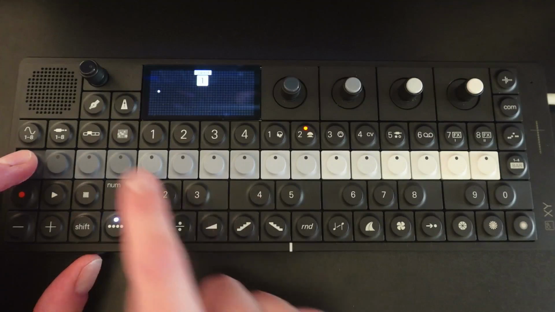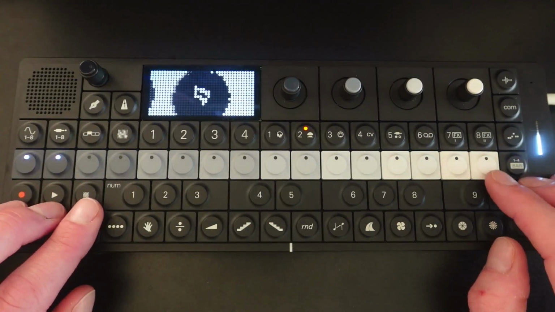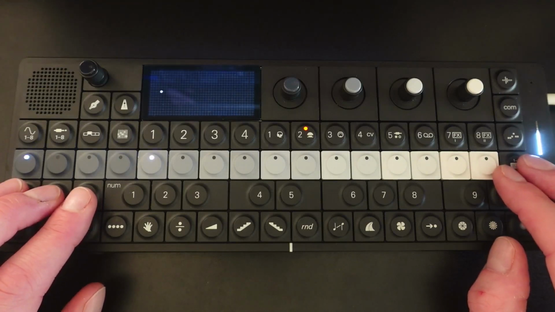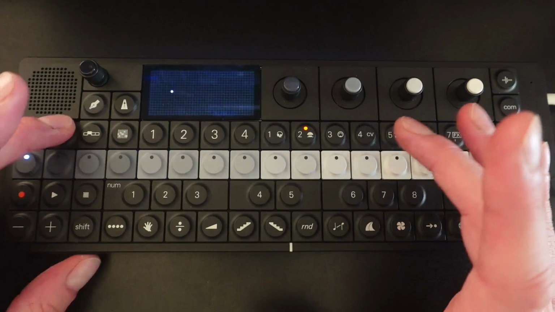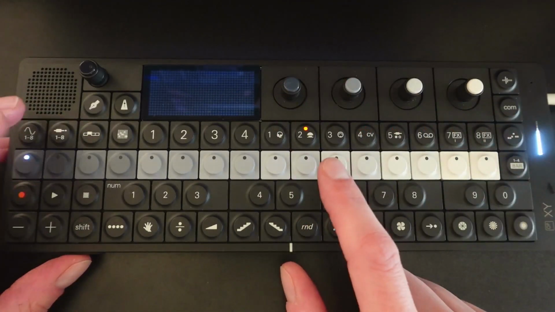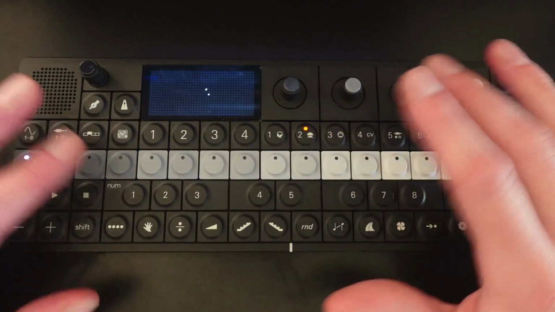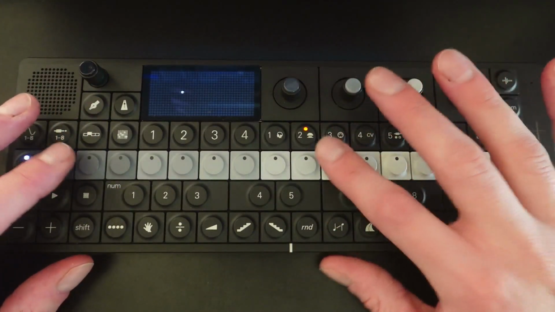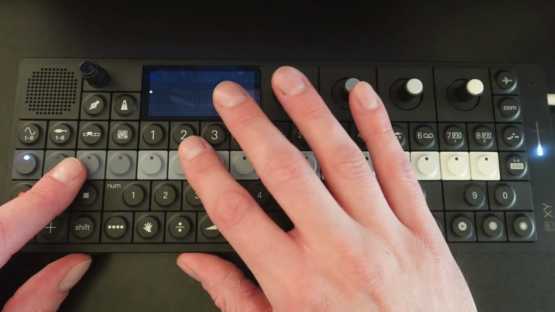If I want to mute the drums for this first part here, let's just make this short. If I mute that, I won't get that effect. So this just allows a little bit more variation without needing to change any patterns, and instead just being able to change the mutes that are enabled during a certain scene.